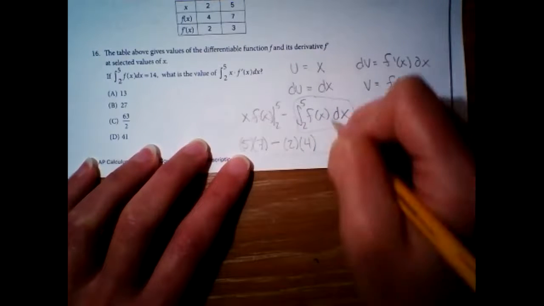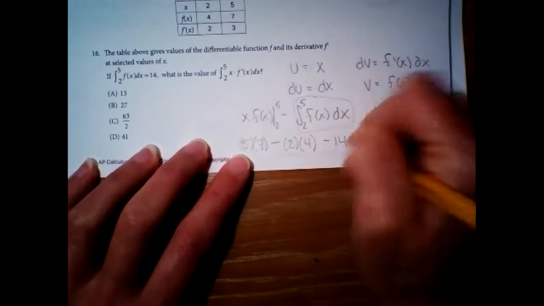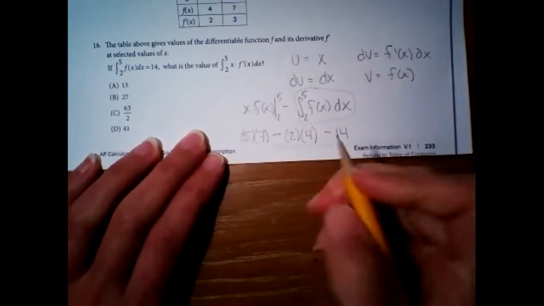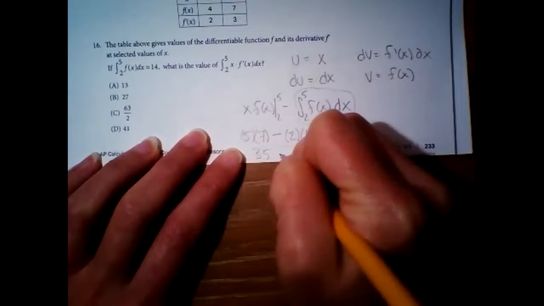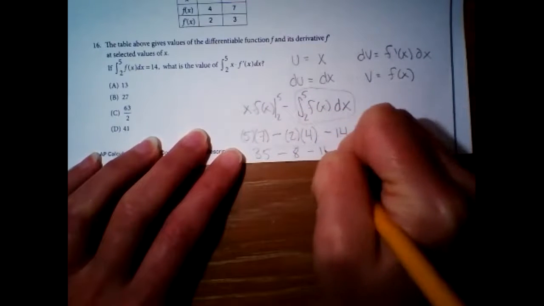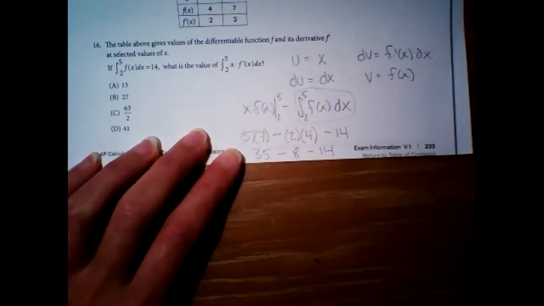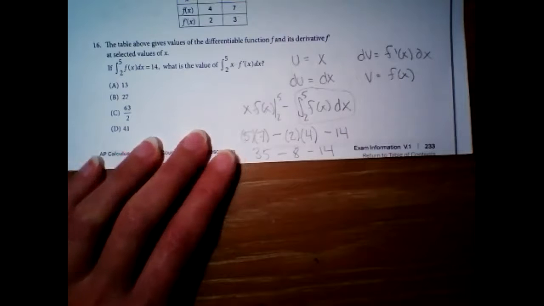And then again, they said that this was worth 14. All right, so that is going to be 35 minus 8 minus 14. So let me see, 35 minus 14 is going to be 21. Minus 8 is going to be, what is that, 13? Yeah, 13 for that one, so A.